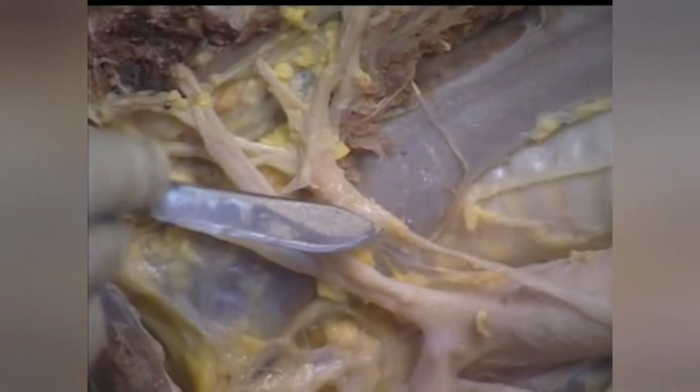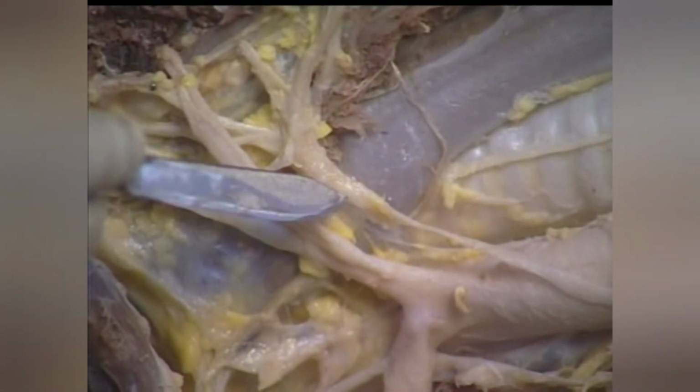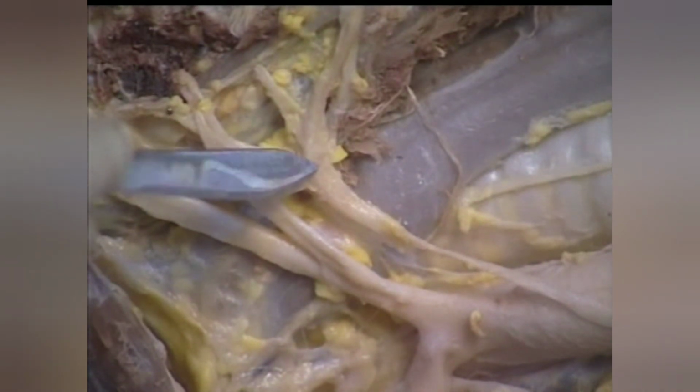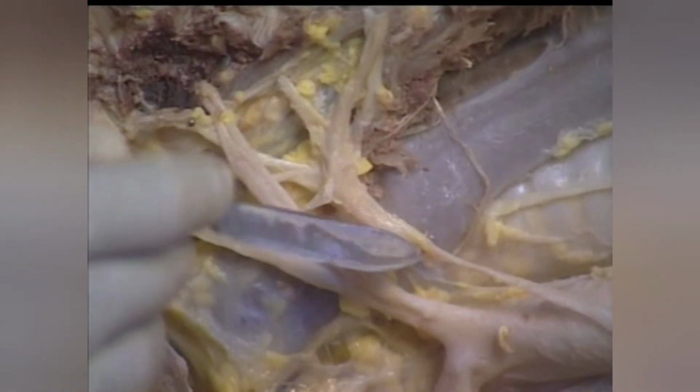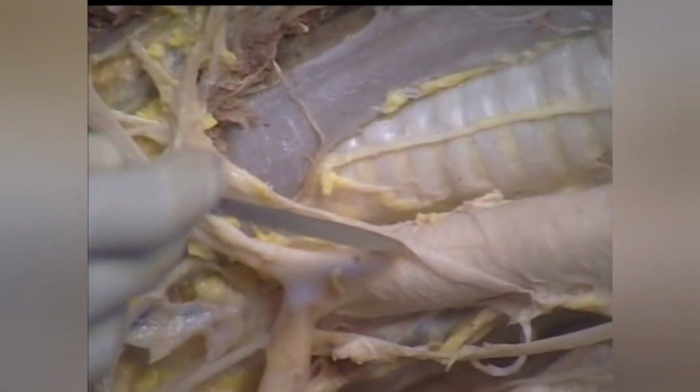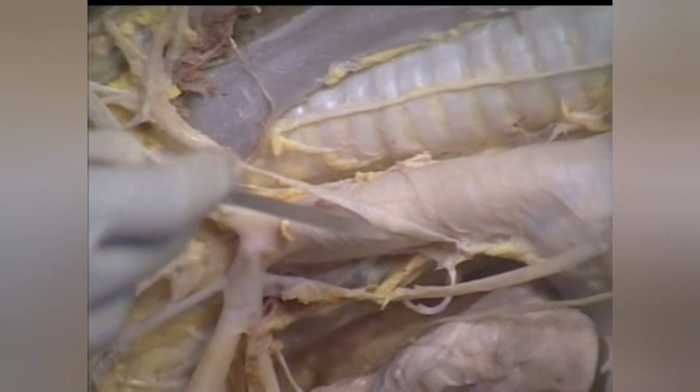It is a large fusiform-shaped sympathetic ganglion placed on the longus colli at the level of the upper end of the first rib. It results by the fusion of the posterior cervical ganglion and first thoracic ganglion.